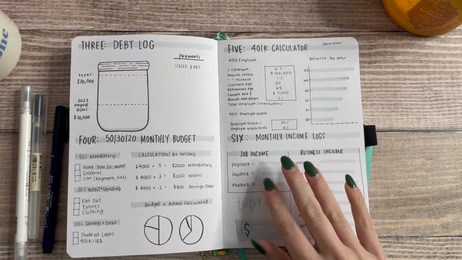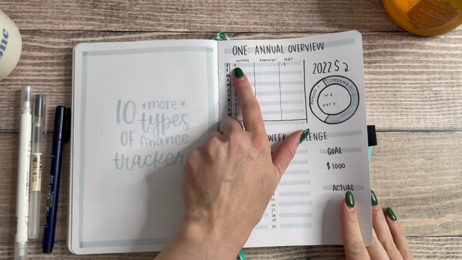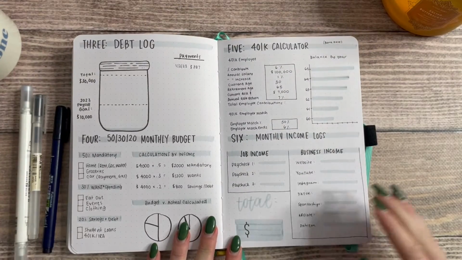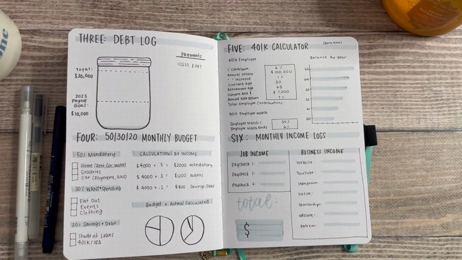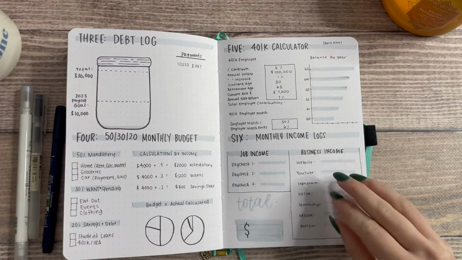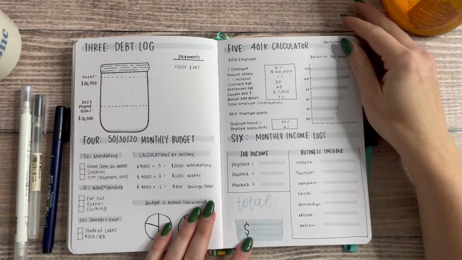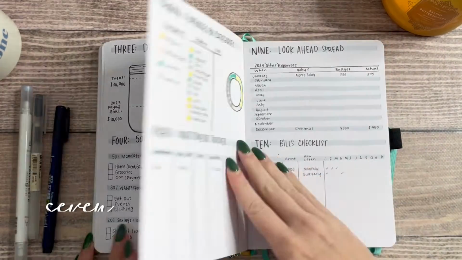And this again is really, really helpful for when you want to go back to your annual overview and put in your income. So breaking it down by how much and then having a total. I know that this is extremely, extremely helpful for me, particularly on the business side when I am putting in my taxes. So that is monthly income logs.